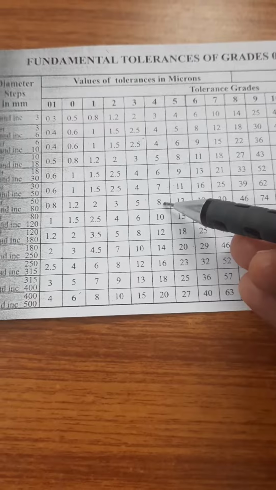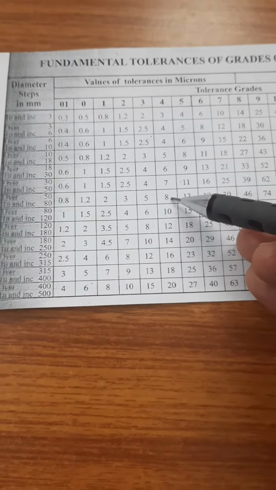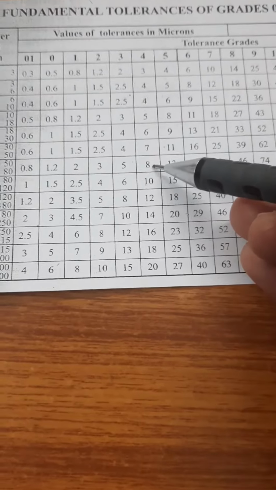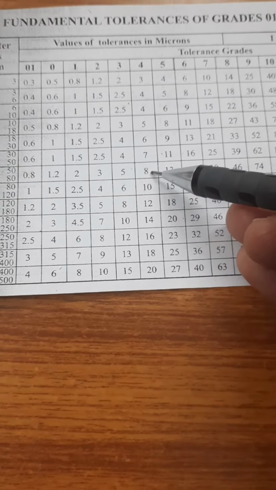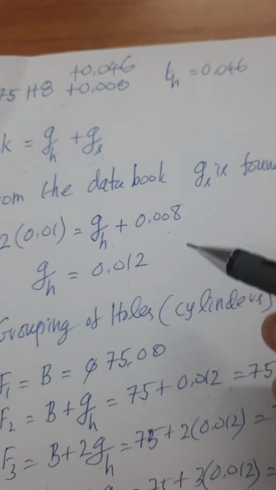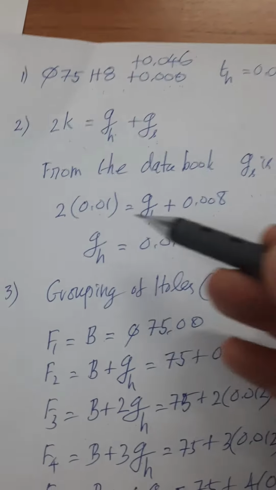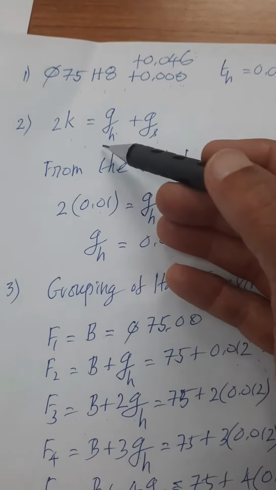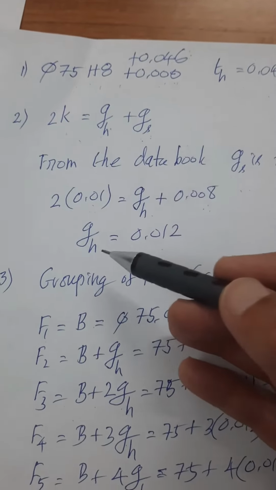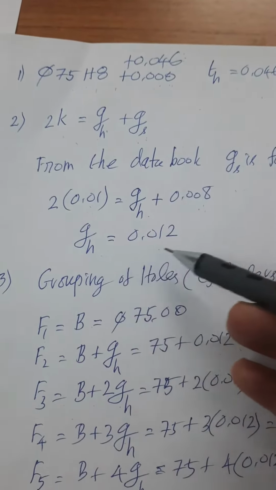Referring to the corresponding column, it is arrived as 8 micron. So GS value is 8 micron, 0.008 mm. Substituting in this equation 2K equal to GH plus GS, I get the value of GH as 0.012.